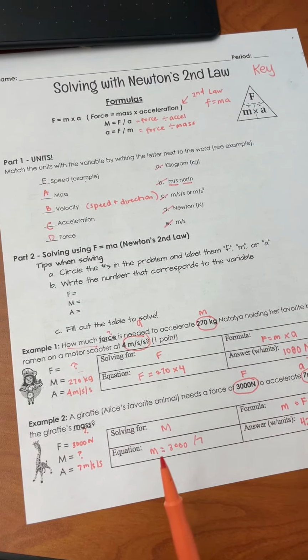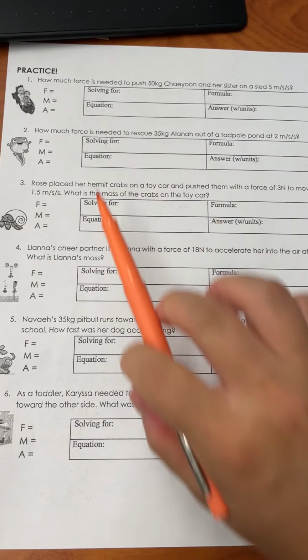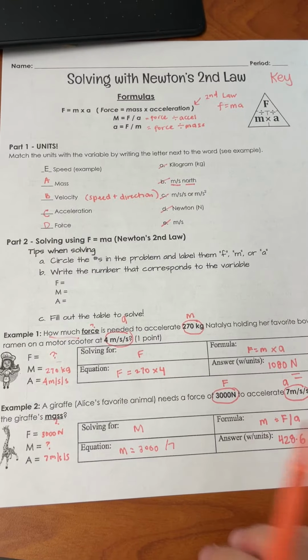So now we've reviewed how to solve. You are going to practice the rest, and we are going to go over it on Friday.